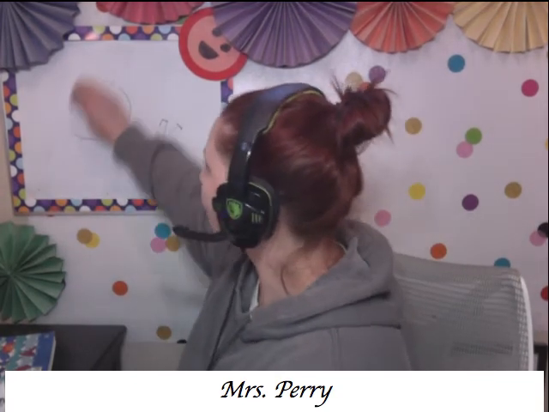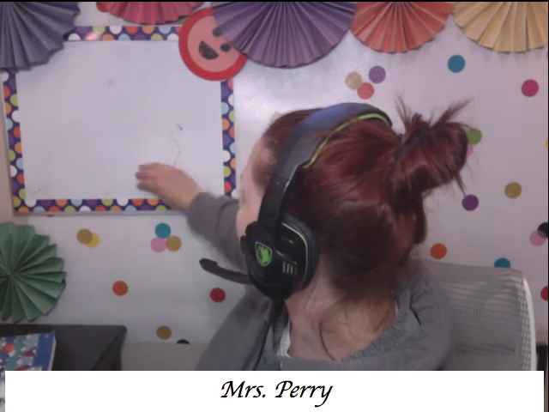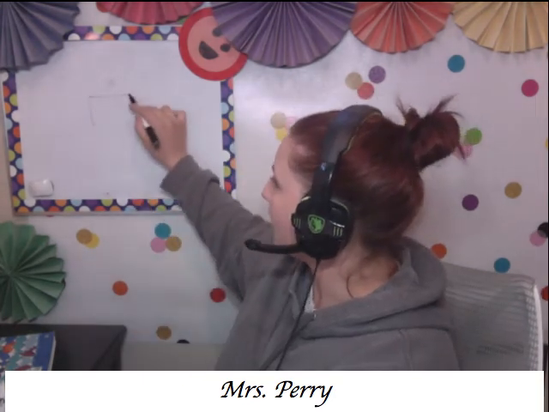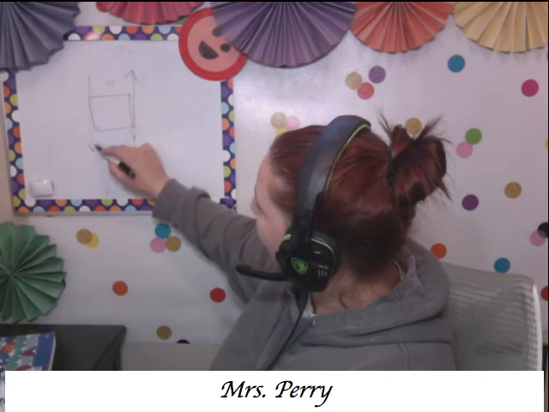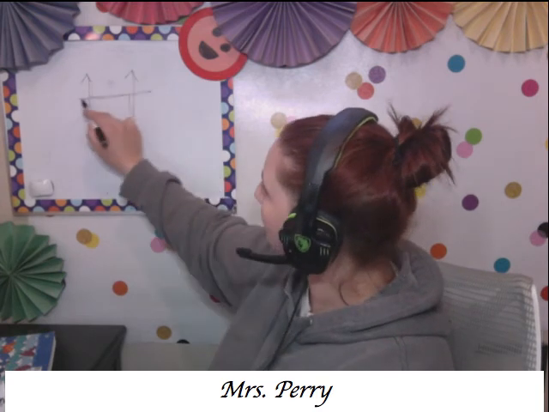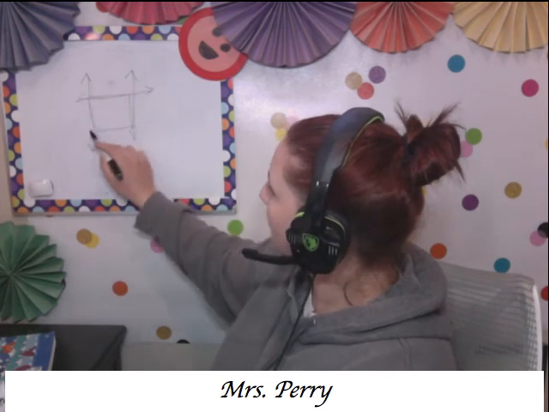All right, so let's make sure we understand that. They're saying that a parallelogram is any shape that has 4 sides and the sides opposite each other are parallel. So a square is a parallelogram because the 2 opposite sides are running parallel to each other, and these are running parallel to each other.